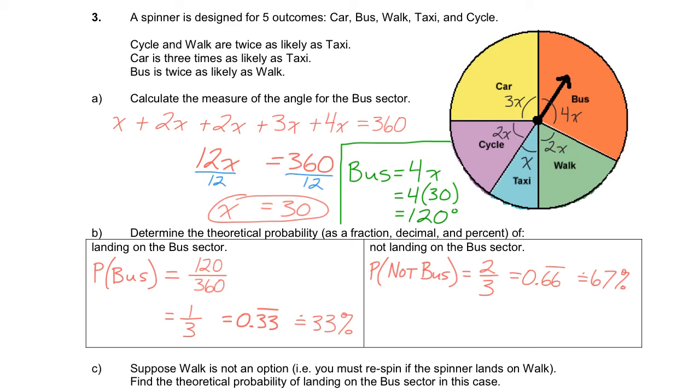Much like when we talked about the bikes, the probability of buying a Ranger bike in the first example, and then the Starburst was discontinued, we just didn't count it anymore as part of our calculation. We're going to do the same thing here with walk. So x is 30, walk is 2x, so 2 times 30, that's 60 degrees. So instead of saying that our fraction is out of 360, we have to take out the 60 degrees from walk. So really our fraction is now going to be out of 300.